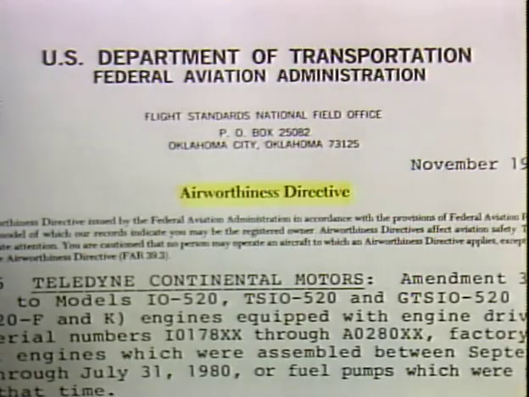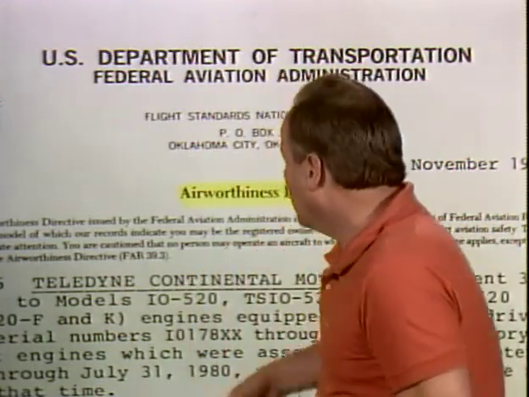Right, let's talk about some things the FAA wants you to know as a power plant mechanic about engine operation and maintenance. And let's lead off by talking about airworthiness directives.